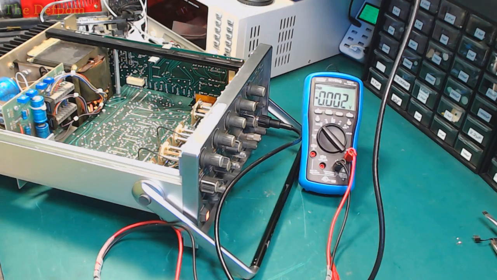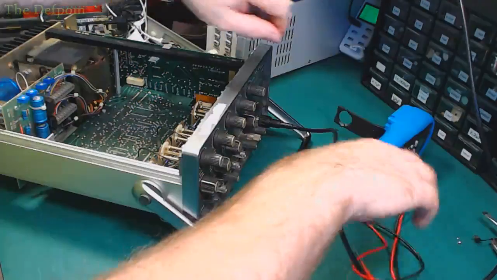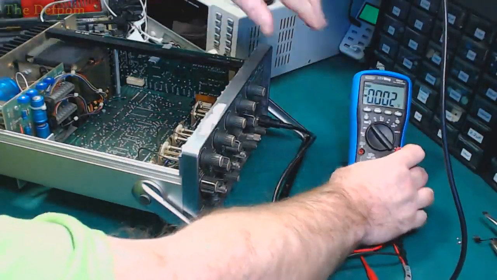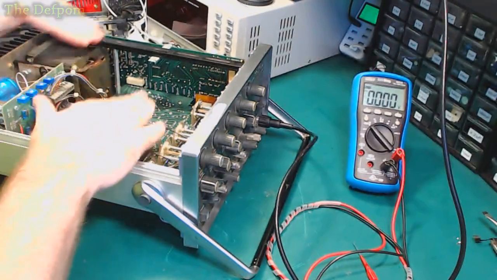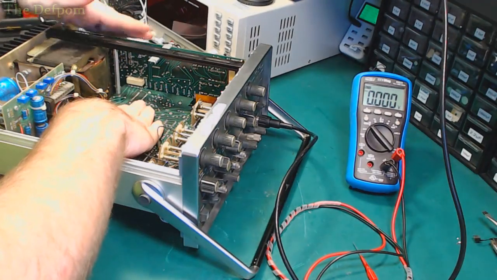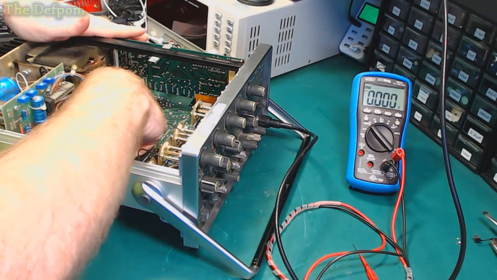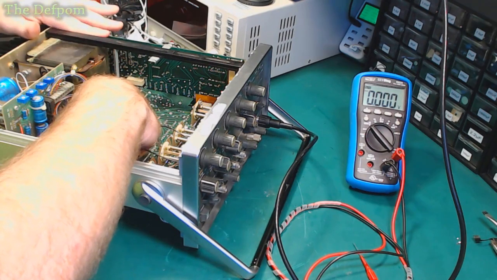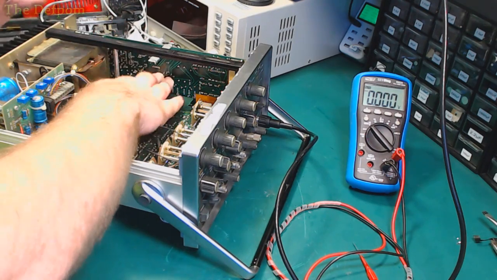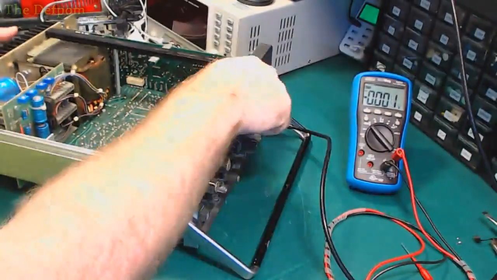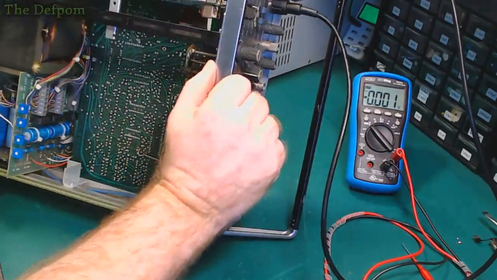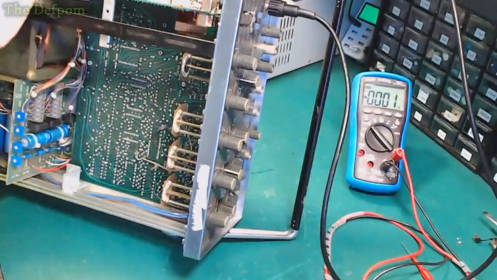That's interesting. I can actually smell something's warm. These resistors are getting warm. It's over here, it's all getting warm.